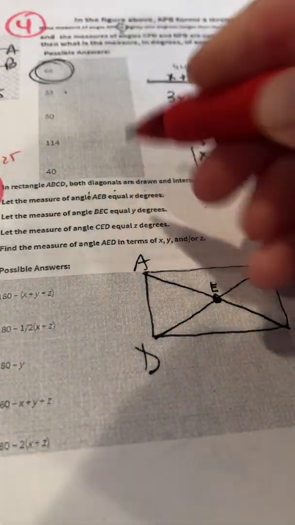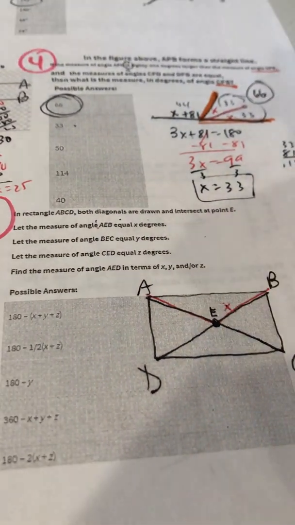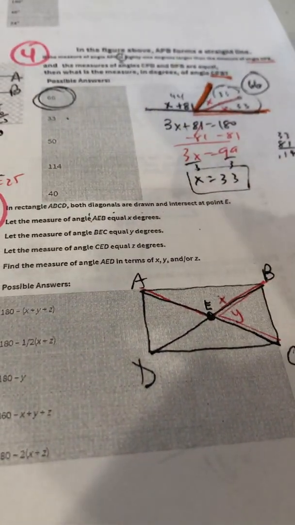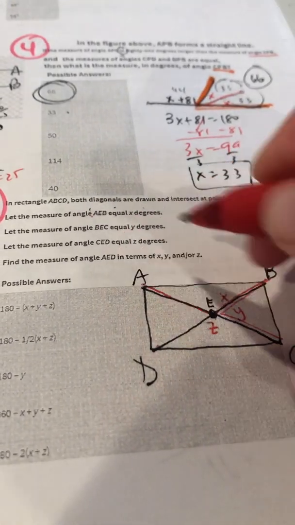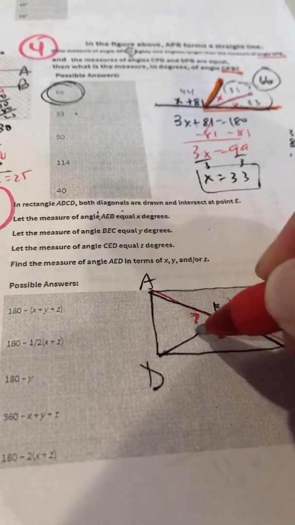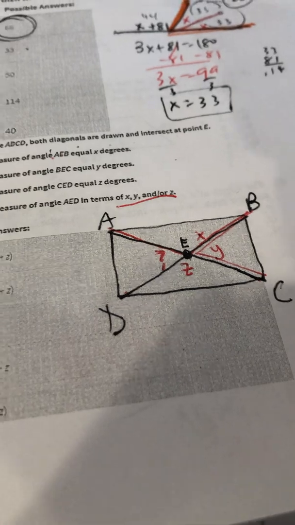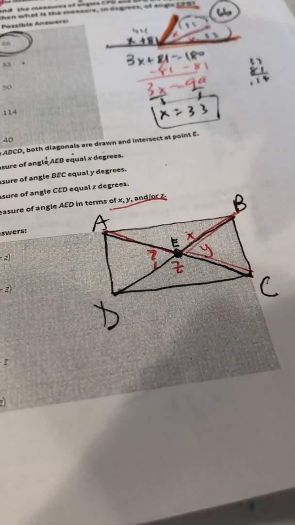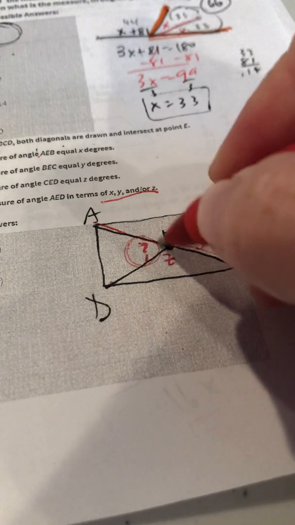Okay. And then it says, let the measure of AEB be X. BEC is Y. CED is Z. Find the measure of this guy. So they're saying, what's this in terms of X, Y, and Z? Well, thanks. So, I don't really love this question, but it's okay. So I'm trying to figure out what this guy is.